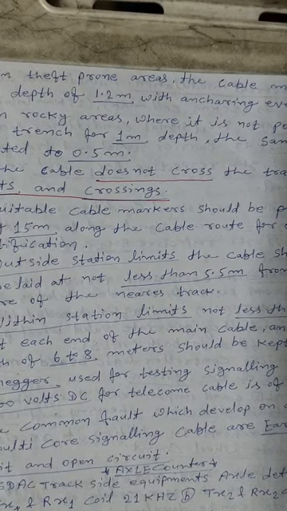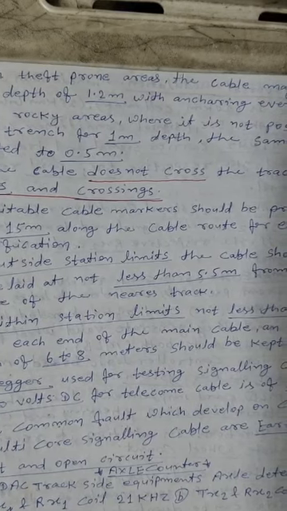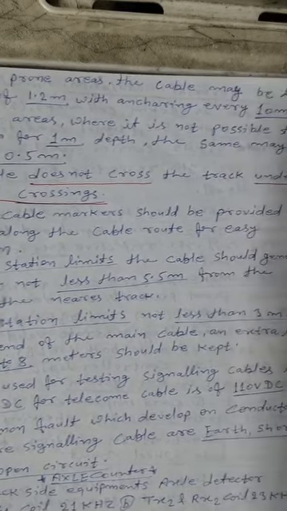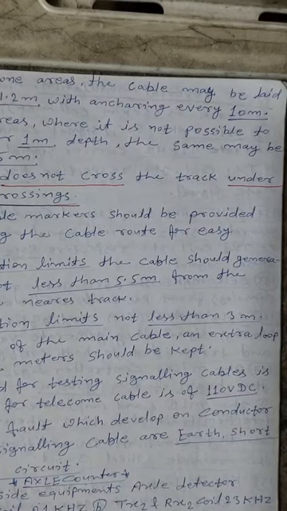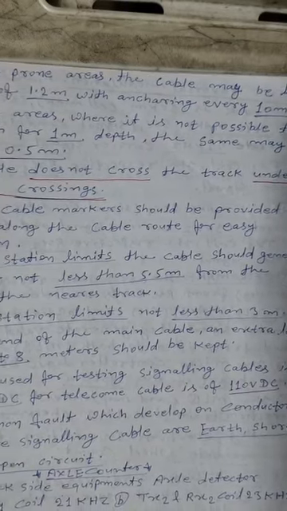SS deck track side equipments, axle counter. TX1, RX1 coil 21 kHz and TX2 and RX2 coil 25 kHz for Gigitronics.